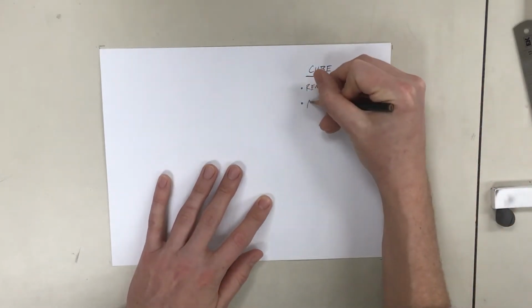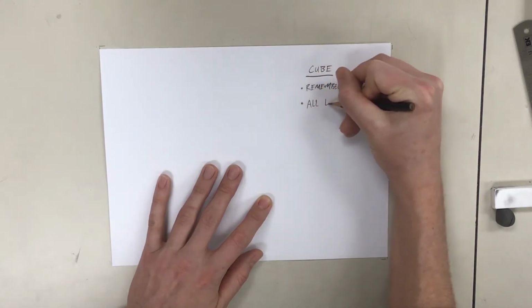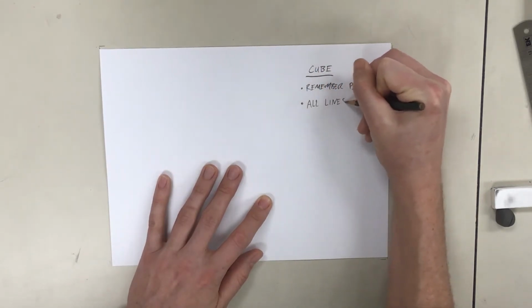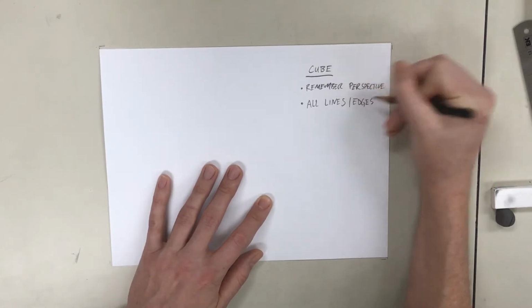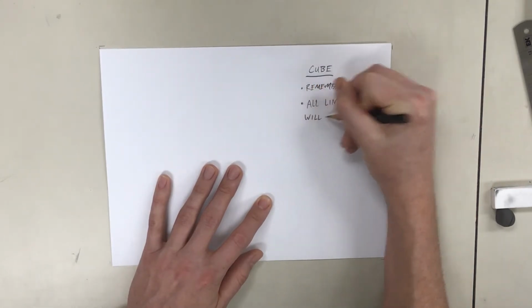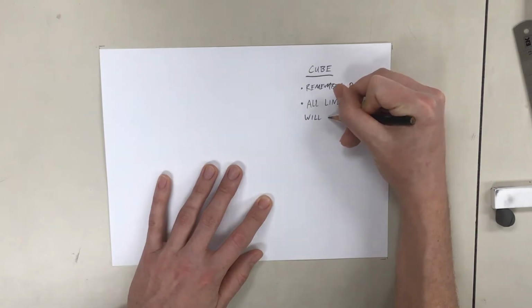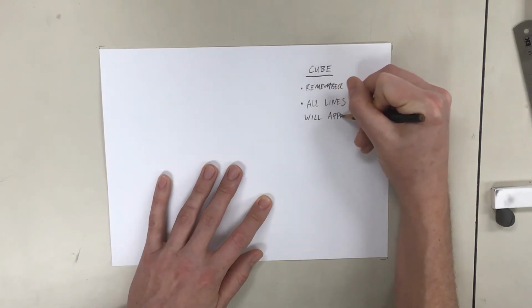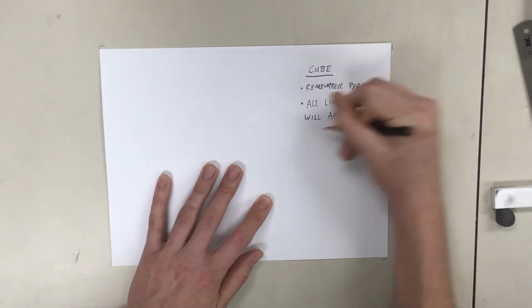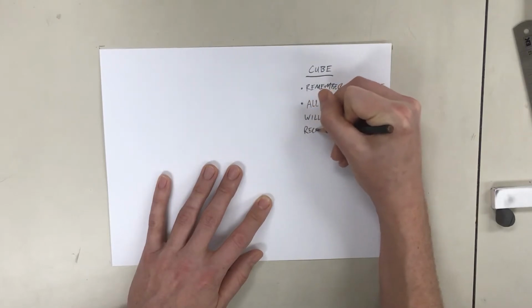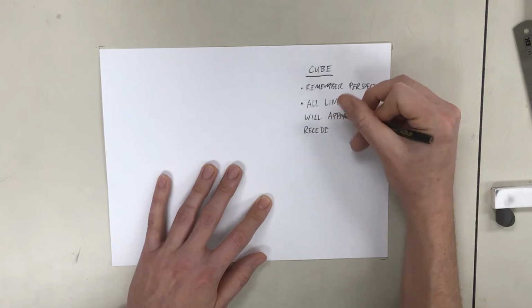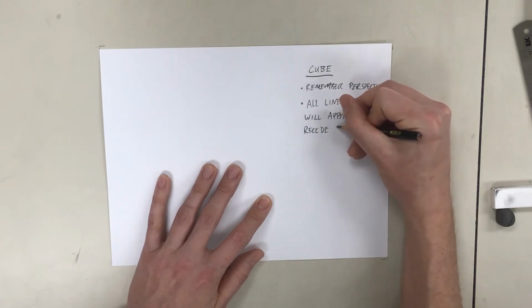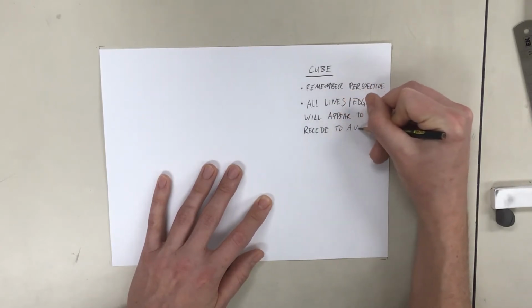Next bit of notes: all lines or edges will appear to recede to a vanishing point.